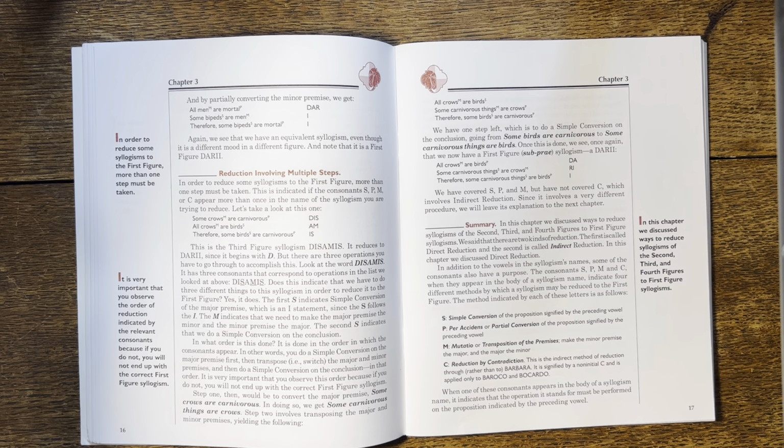This is a third figure syllogism, Disamis. It reduces to Dari since it begins with D. But there are three operations you have to go through to accomplish this. Look at the word Disamis. It has three consonants that correspond to operations in the list we looked at above: D-I-S-A-M-I-S. Does this indicate that we have to do three different things to this syllogism in order to reduce it to the first figure? Yes, it does.